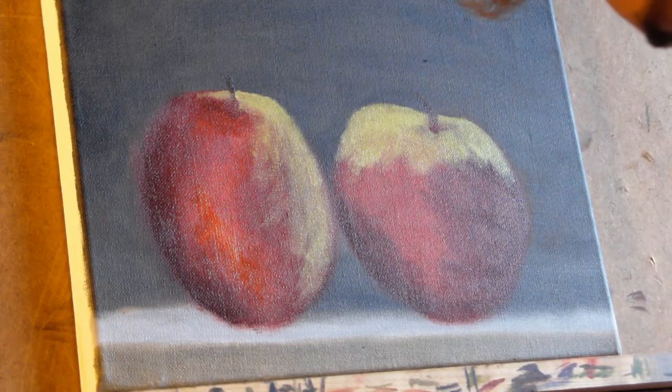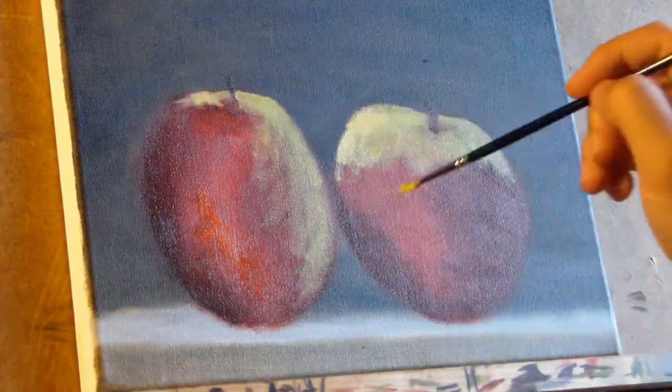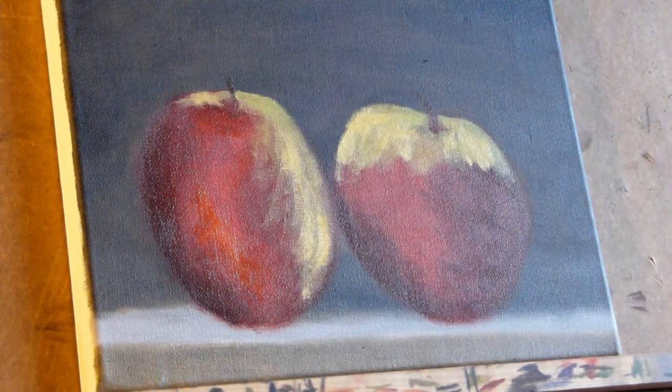Okay, so yeah, I paint this green color in here on the top of the right one, and a little bit on the left one.